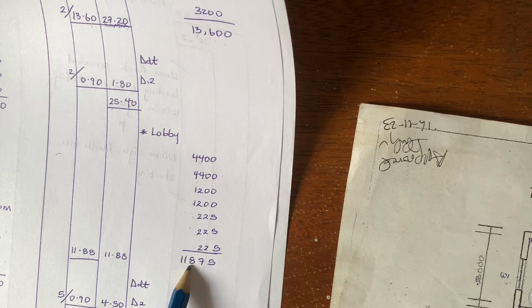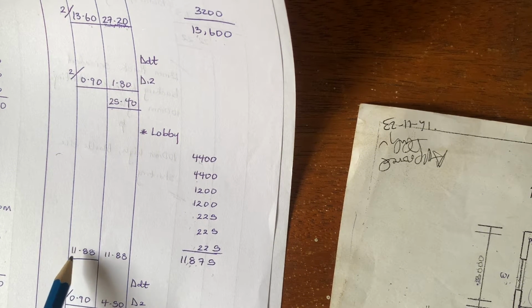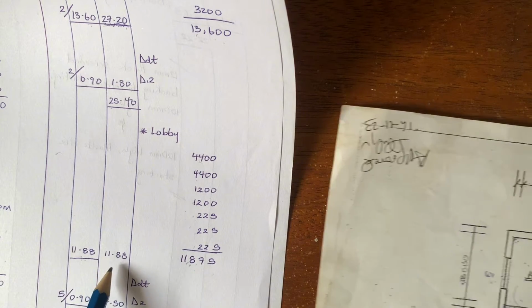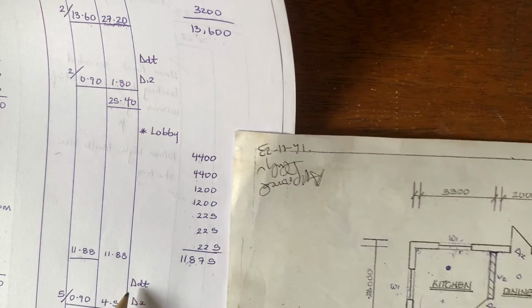And what I got was 11,875. So 11,875, I brought it to my dimension column, that's 11.88. Then I brought it out to the squaring column. Then we are going to be deducting.